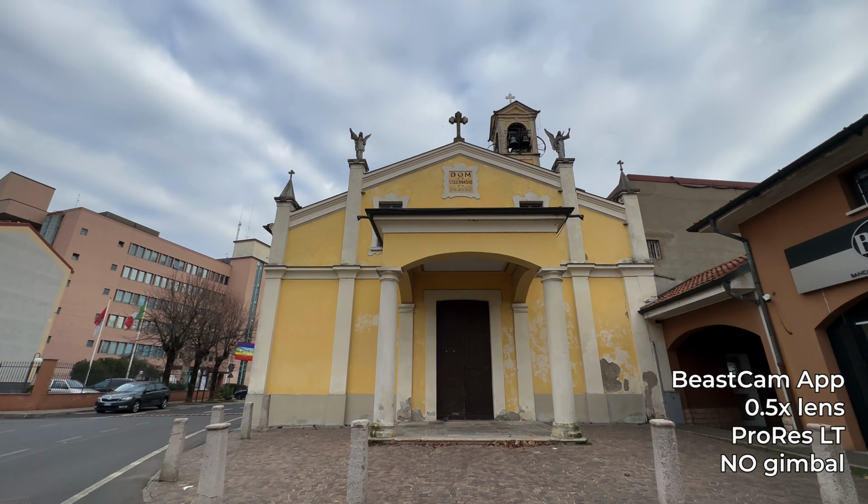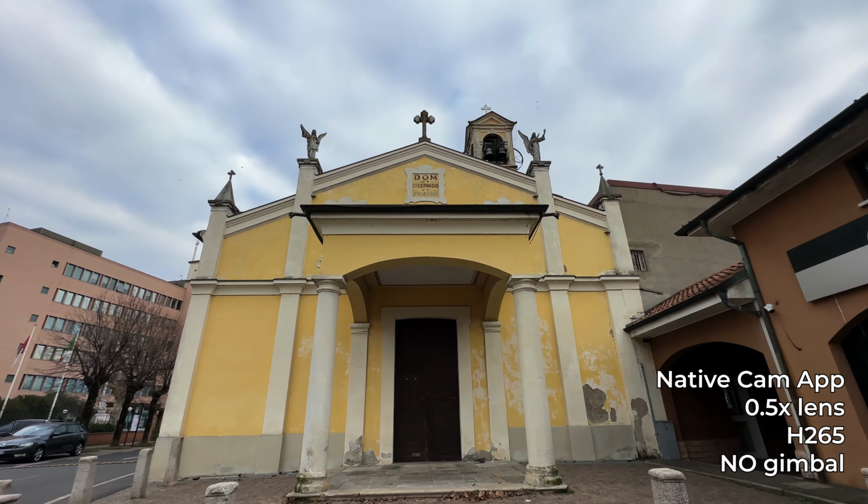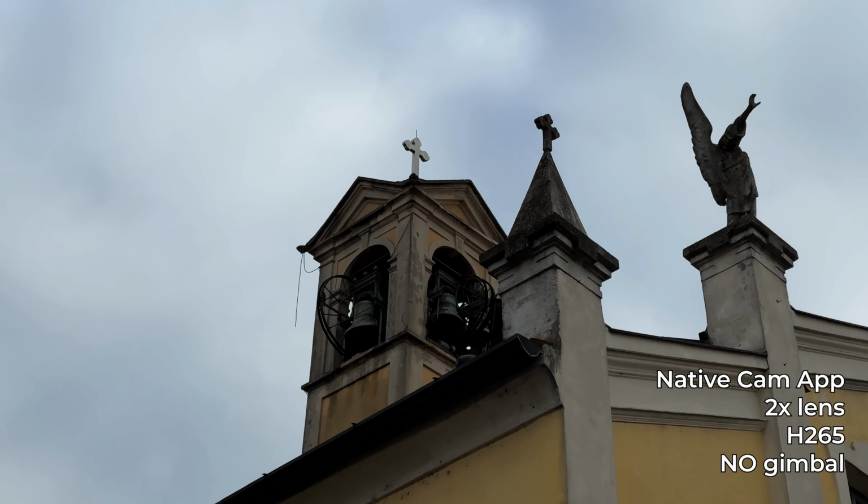Then another big reason is when you need the best stabilization without any accessories, because as I told you, the stabilization in the native camera app is quite a bit better compared to the third-party app.